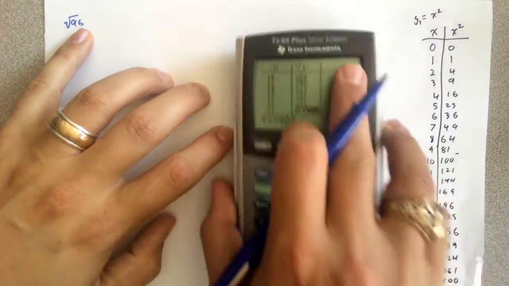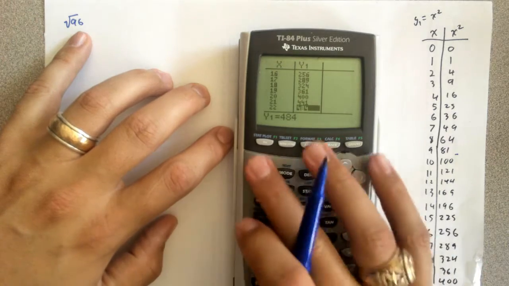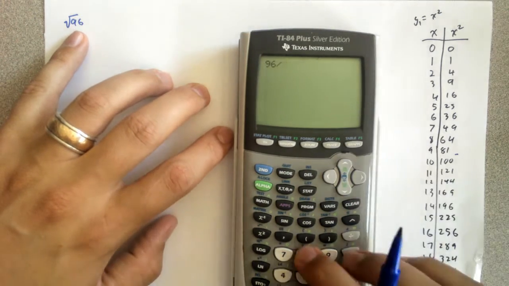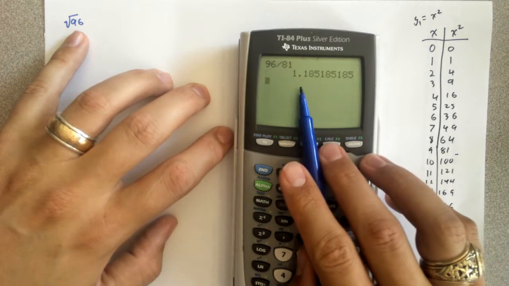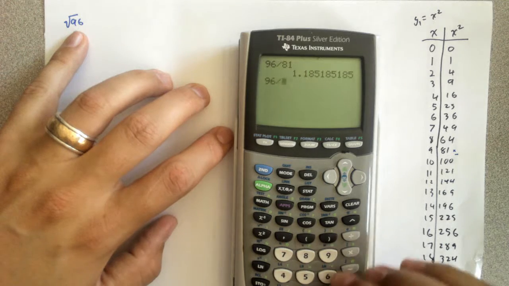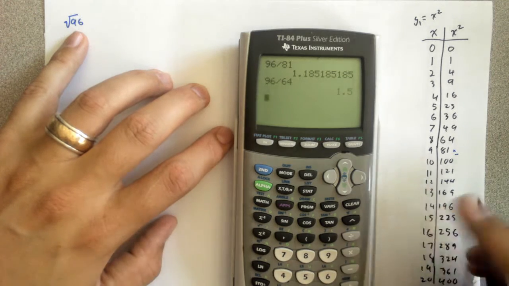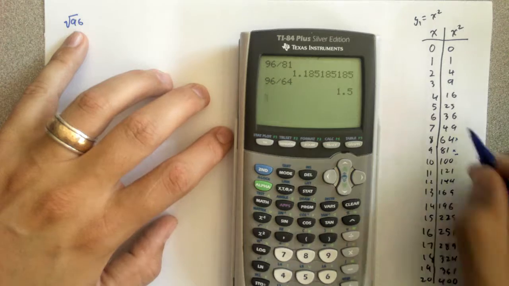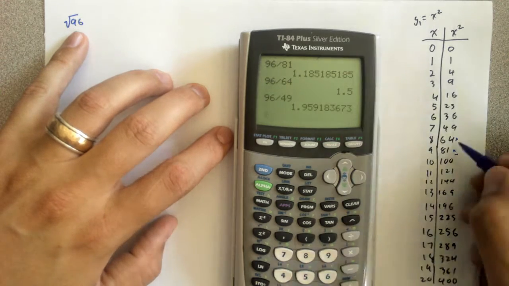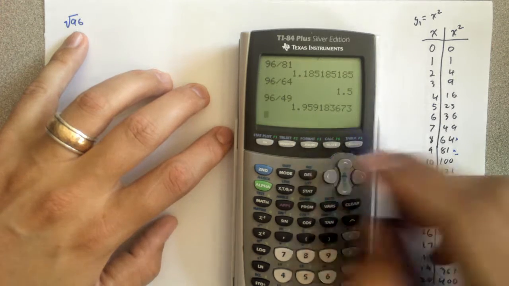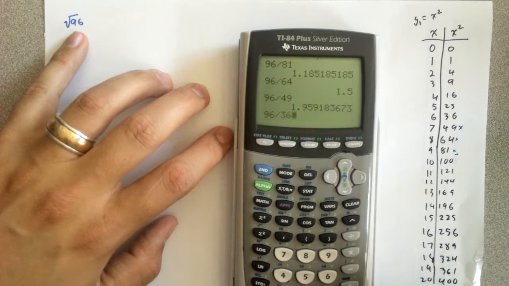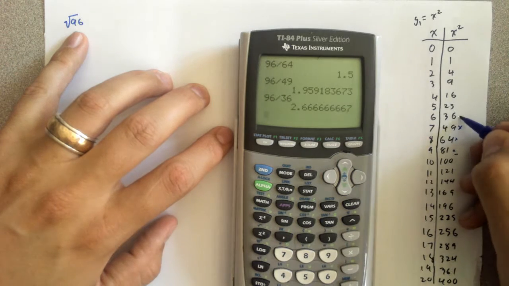I can use a calculator and start testing these numbers. So 81. 96 divided by 81 is a decimal. I don't want decimals. Let's do 64. 96 divided by 64 is not going to work either. Another decimal. Let's try 49. 96 divided by 49 doesn't work either. 96 divided by 36, still doesn't work.